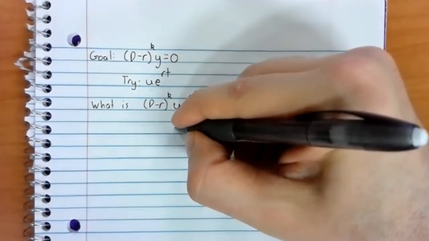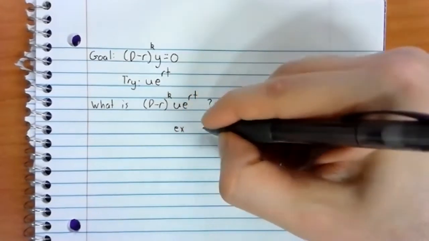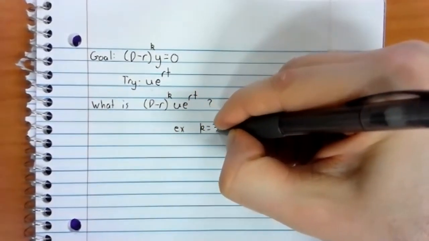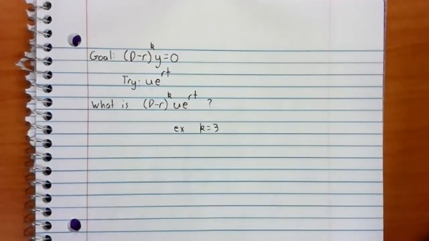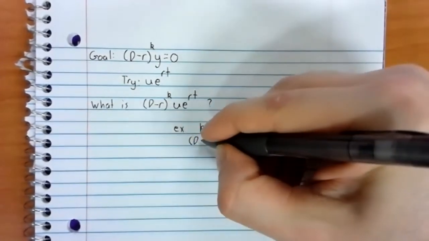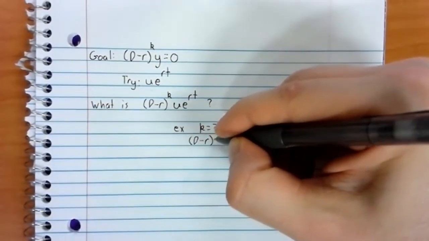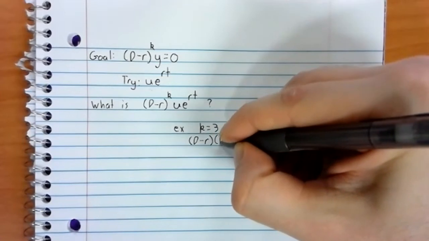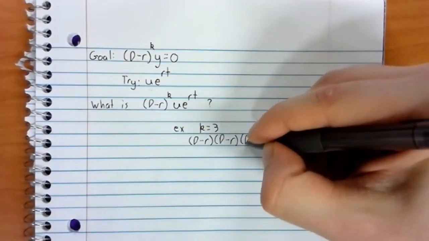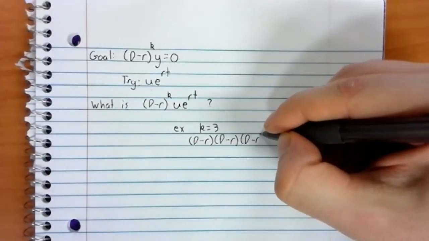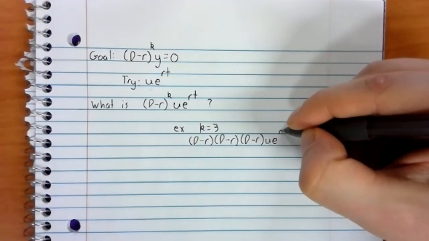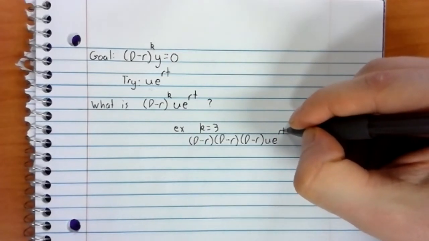Let's look at, for example, k equals 3. So we've got (D minus r), (D minus r), (D minus r), u e to the rt.